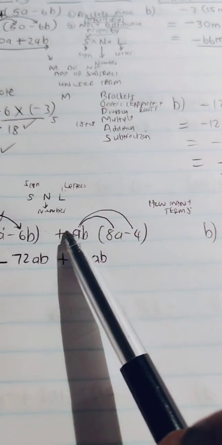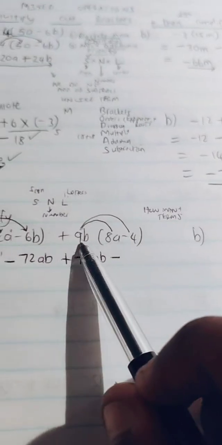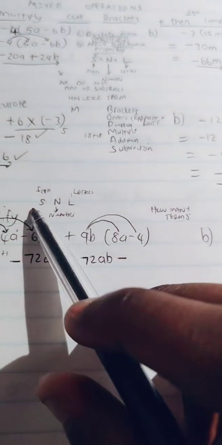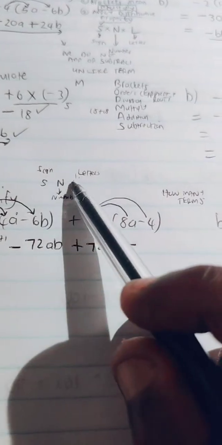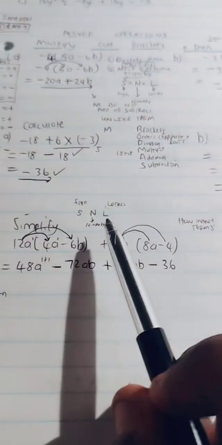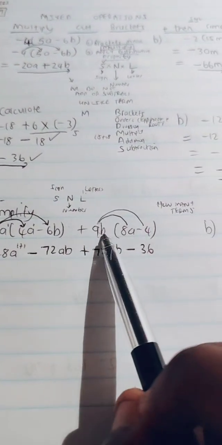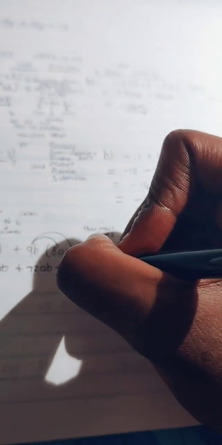What is a positive times a negative? It is a negative. Now we are moving on to the number. We started with the sign, positive times a negative, negative. We move on to the number. 9 times 4 is 36. Then we move on to the letter. B times, there's no other letter, means that is B.